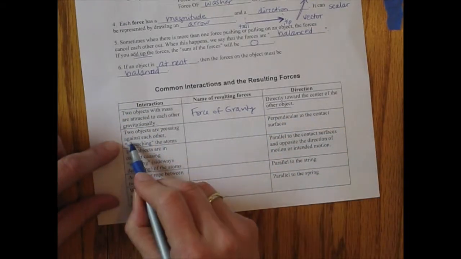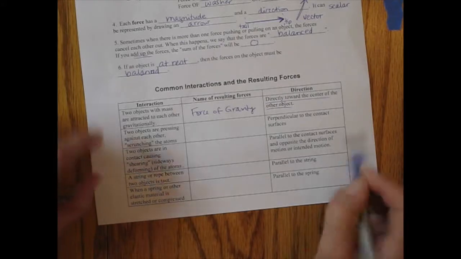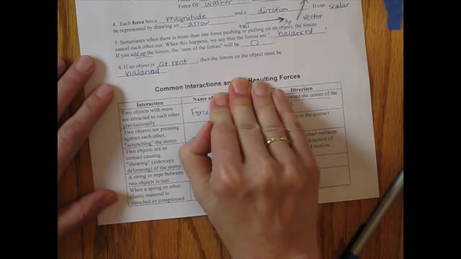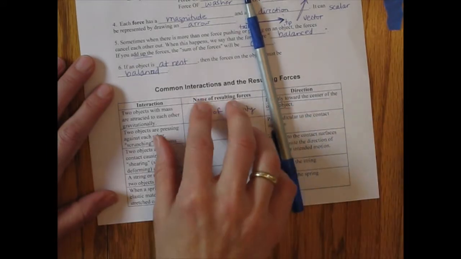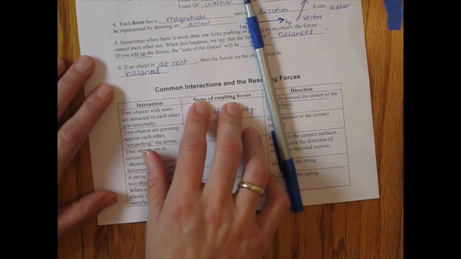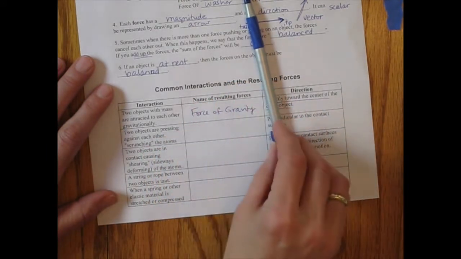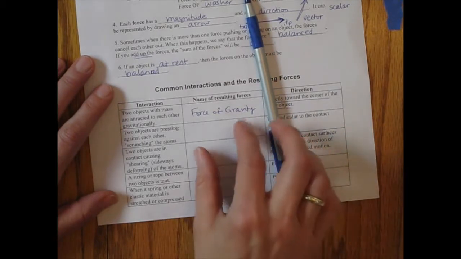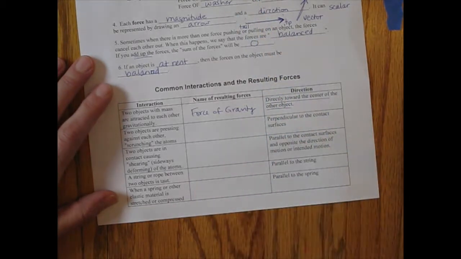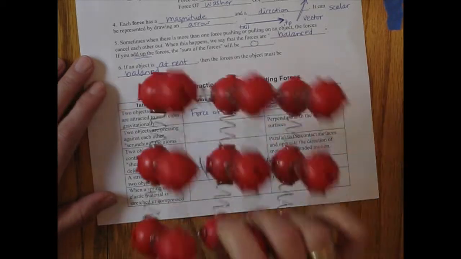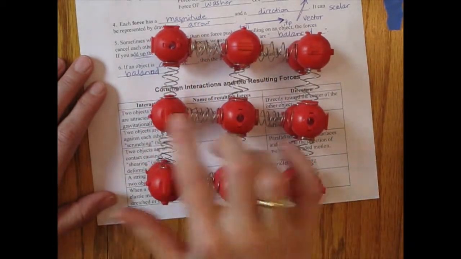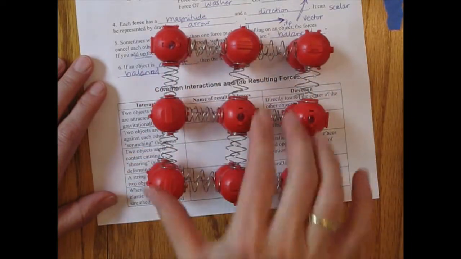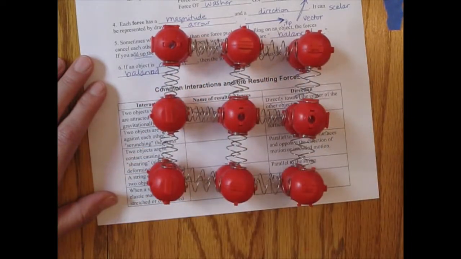Now, two objects are pressing against each other, scrunching the atoms. So if I press on the table, or even if an object is sitting on the table, this pen is scrunching the atoms in the table. And then due to that contact pressure between them, the table is scrunching the atoms in the pen. And we can see this with this model. If this model represents the atoms, these red objects represent the atoms in the table, and the springs represent the bonds between the atoms.